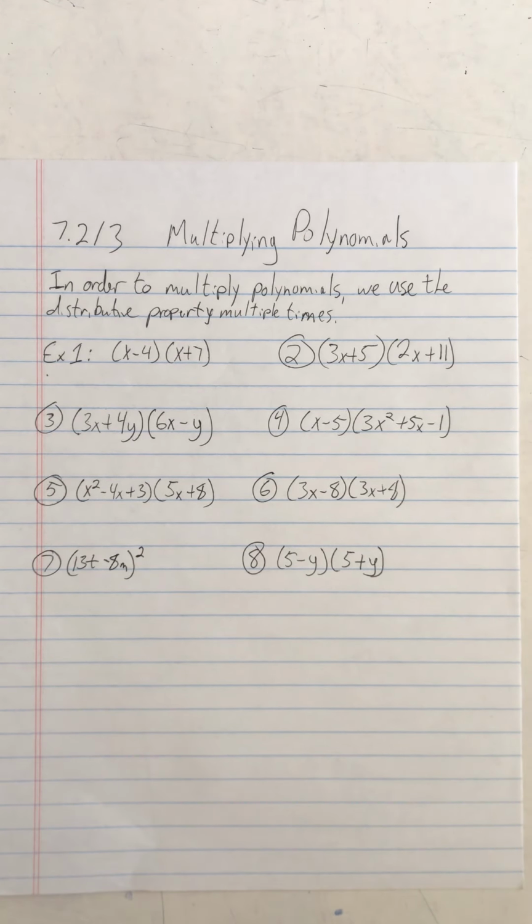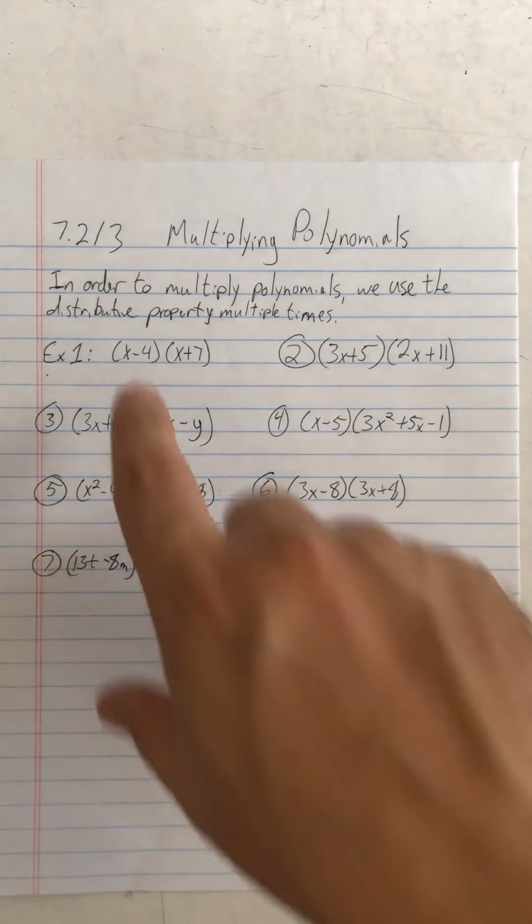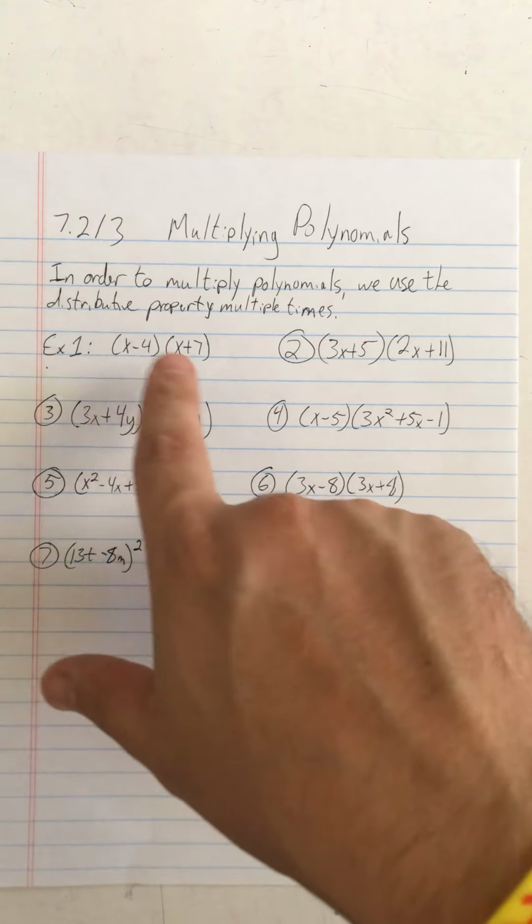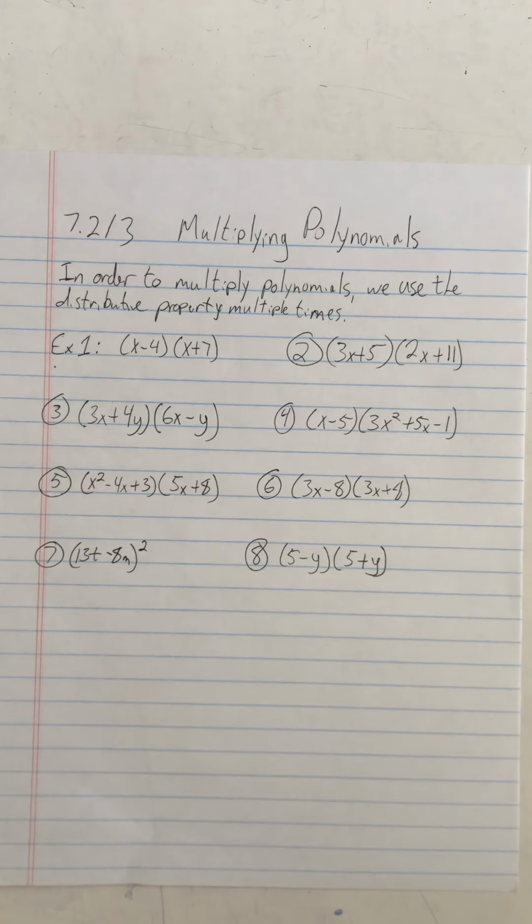Today we're going to be talking about two different sections, but basically they're the same thing. We're going to be talking about sections 7.1, 7.2, and 7.3, which involve multiplying polynomials. Essentially, in order to multiply polynomials, it's just a glorified version of the distribution property. We're going to take everything from the first parentheses and distribute it through to the second one, and then combine like terms.